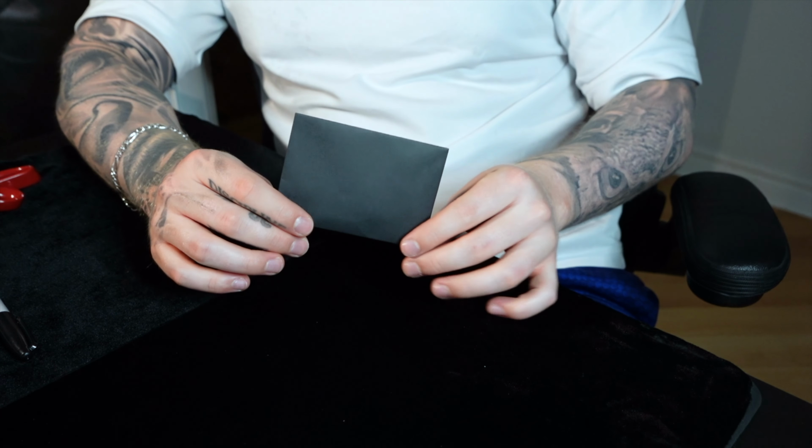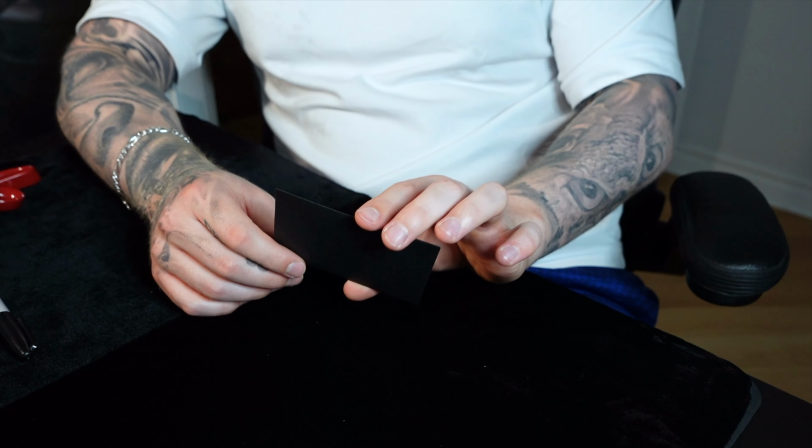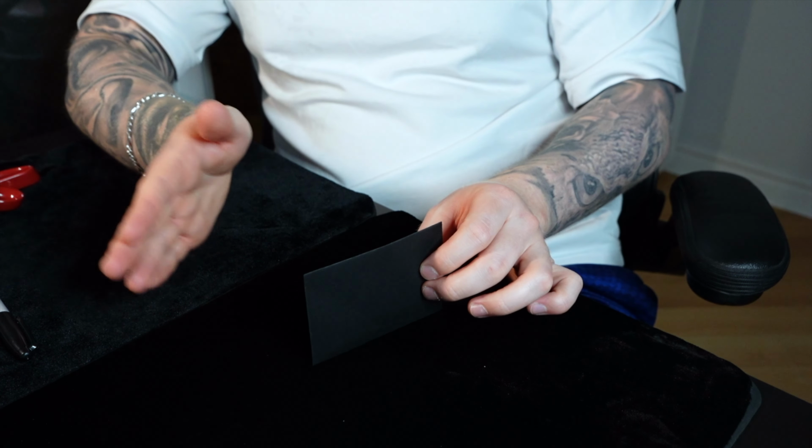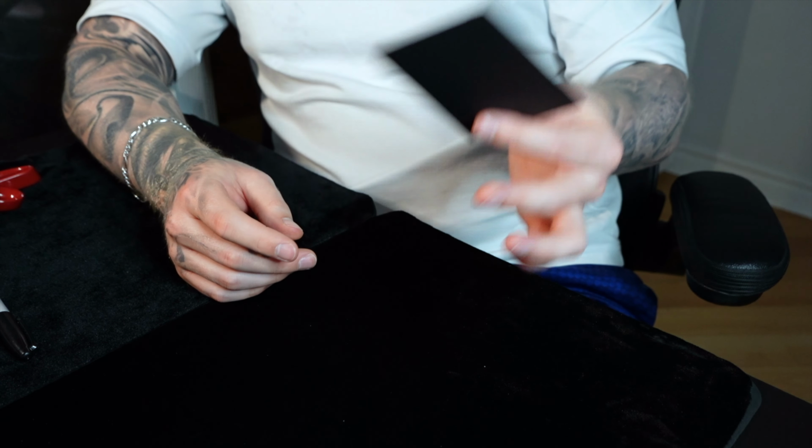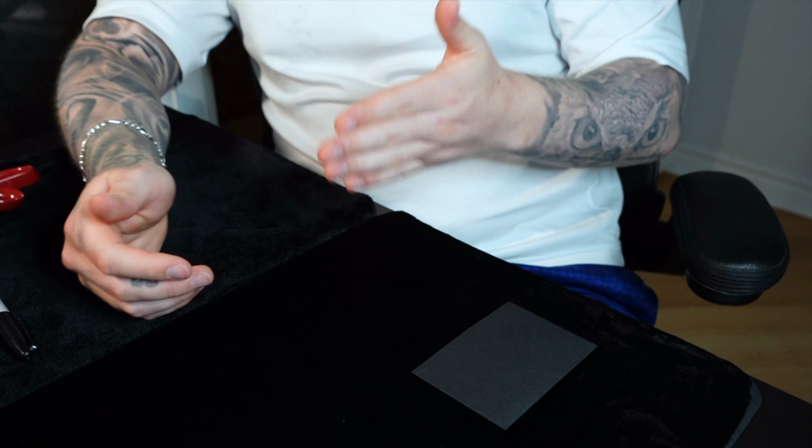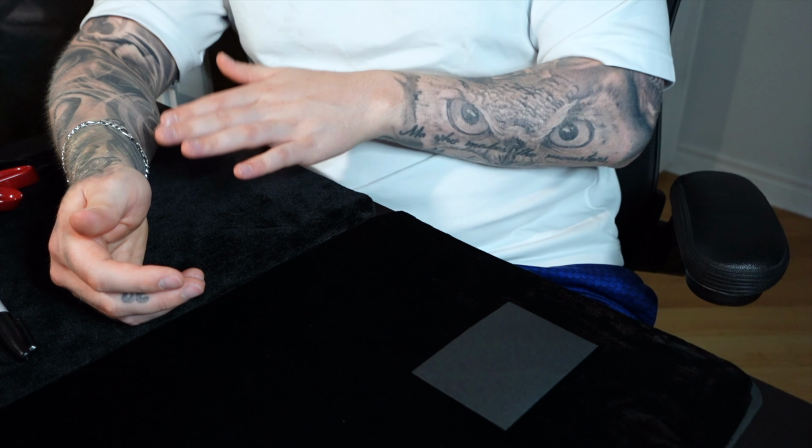So again, the effect you saw in the performance, we're going to talk about in the other ideas in a second. Now that you've done this, you can set up 3 more envelopes with all the other outs. We have Jack and King of Hearts. We'd set up Jack and King of Diamonds, Jack and King of Clubs, and Jack and King of Spades.